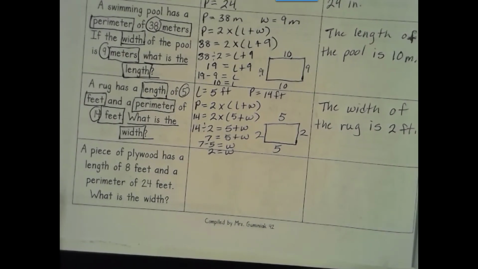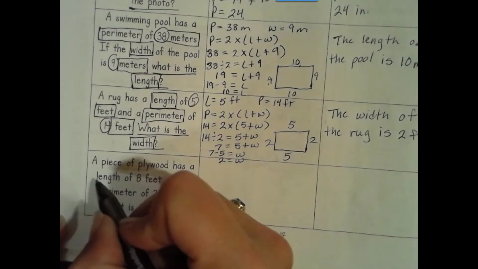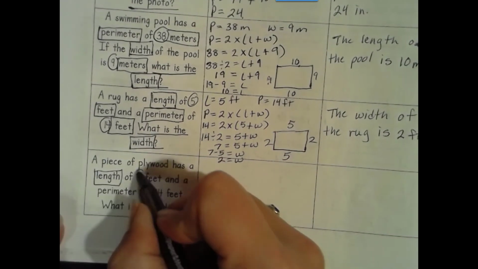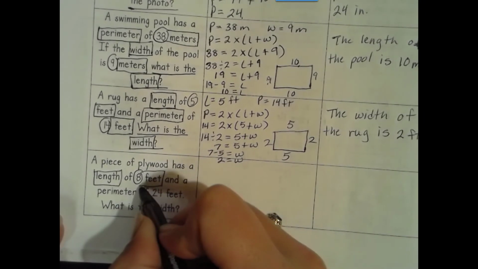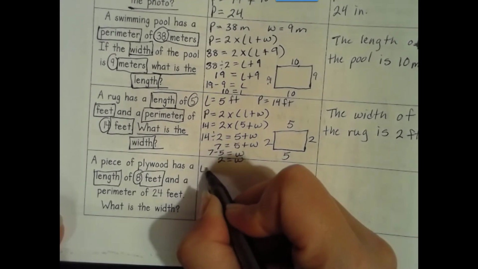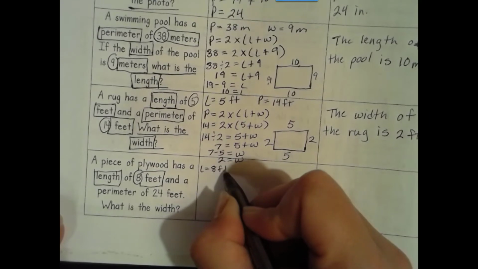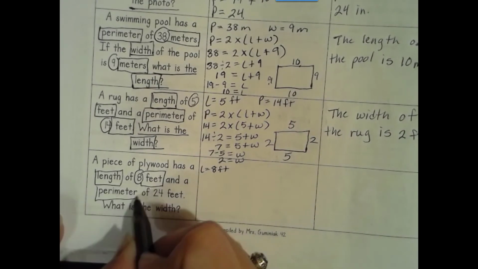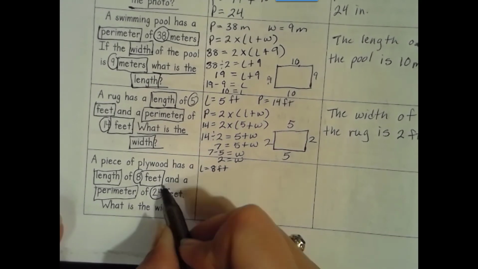Okay, our last one. A piece of plywood has a length of 8 feet. So my length is 8 feet. And a perimeter of 24 feet.